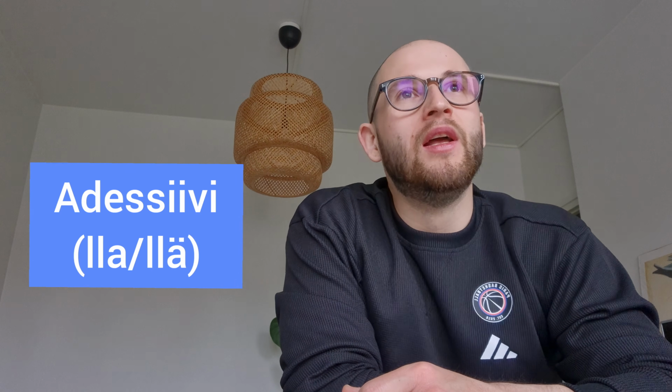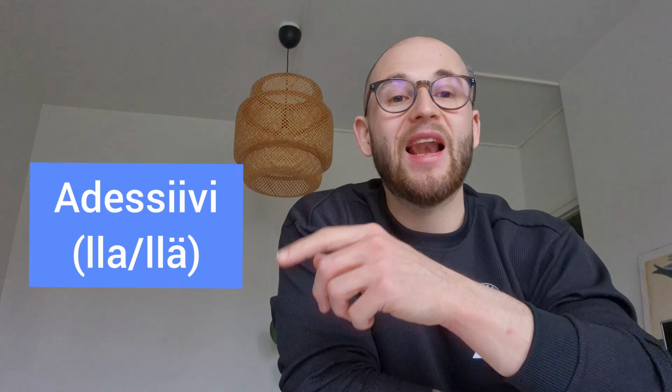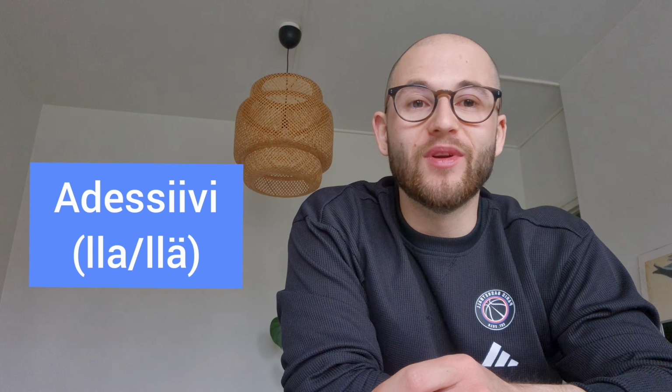And this form is the adessive form. If you use the LLA ending, which you would with Minulla on, typically that ending, the adessive, would be like with something, on something, by something. So the direct translation of Minulla is "with me." And Minulla on would be "with me is," or "on me is." It's not really "I have."